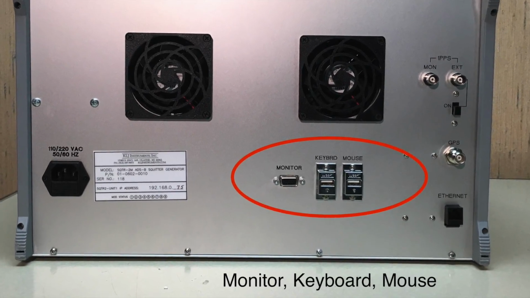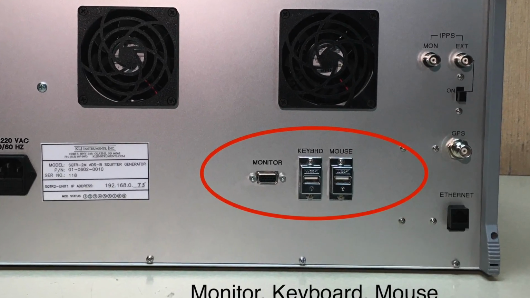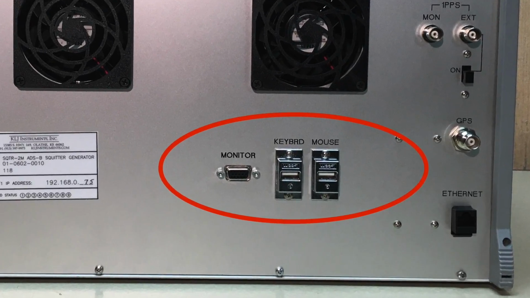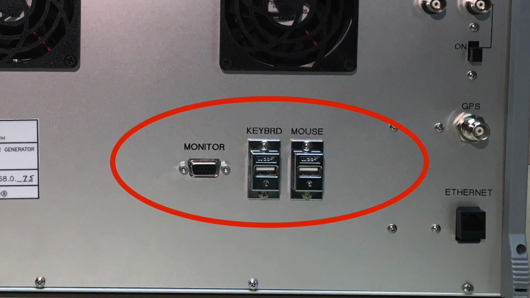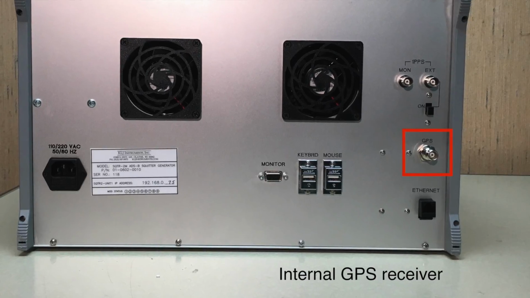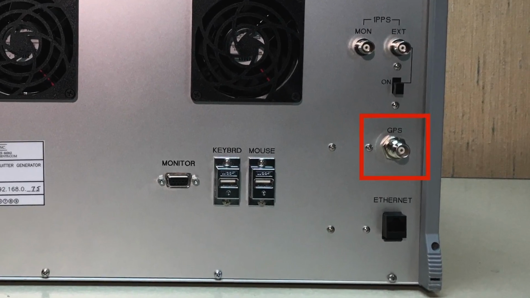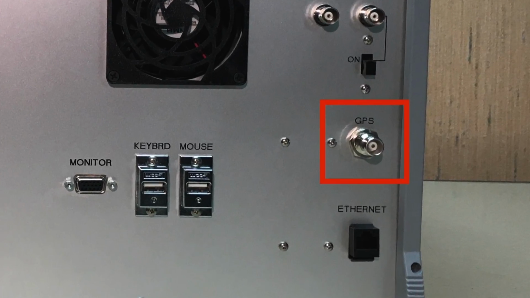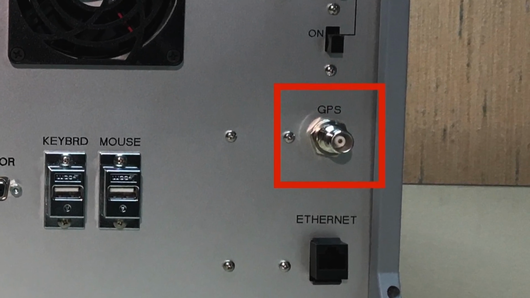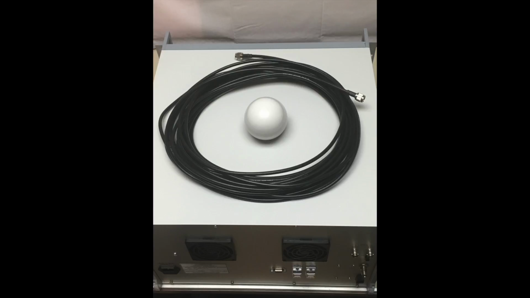The rear panel has connections for a monitor, keyboard, and mouse. These accessories are supplied with each SQTR-2M. The SQTR-2M has an internal GPS receiver. An external GPS antenna is connected to the TNC connector labeled GPS. The GPS antenna and cable are supplied with each SQTR-2M.